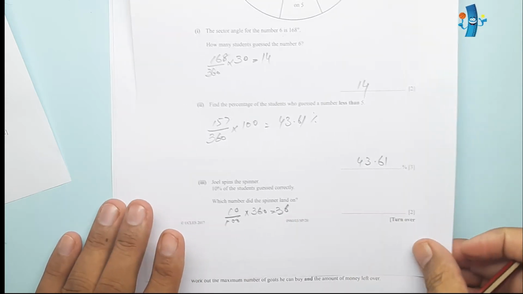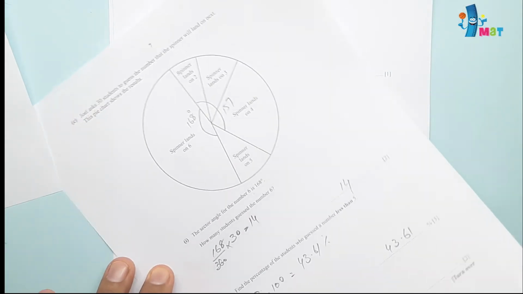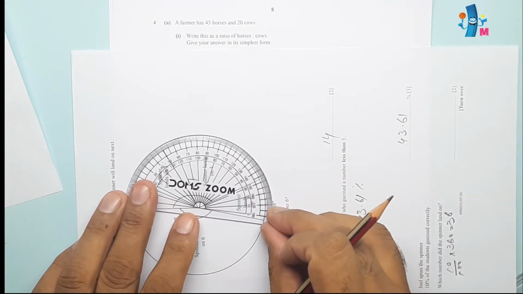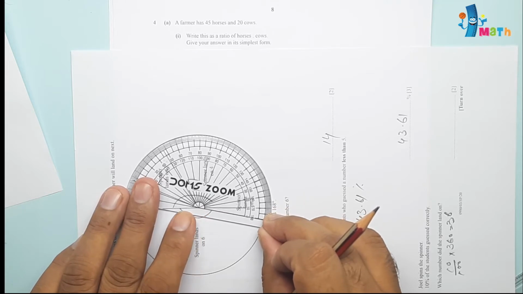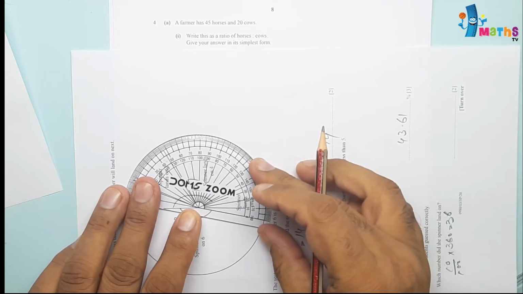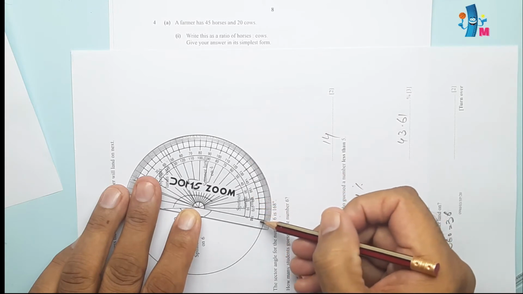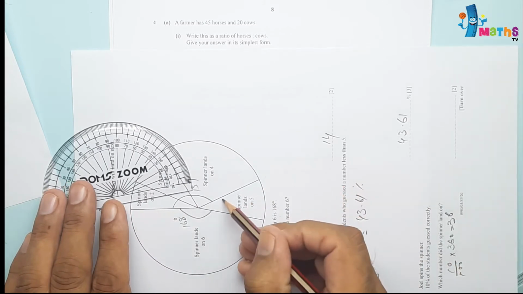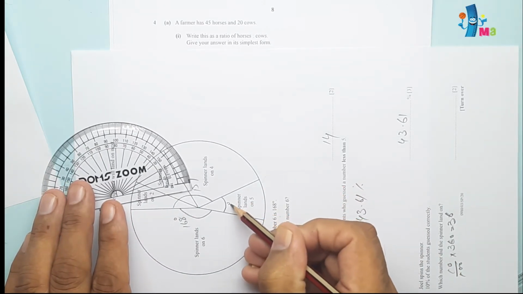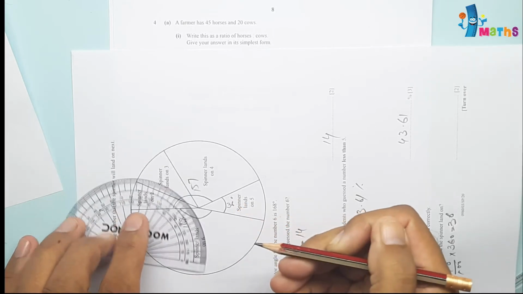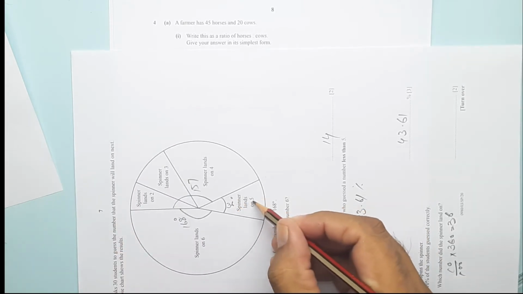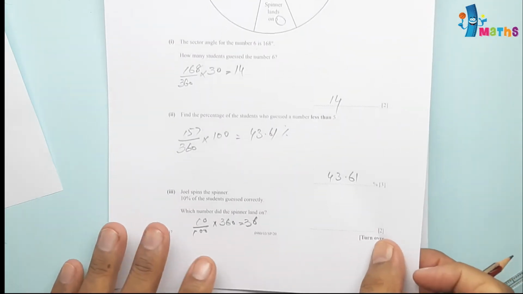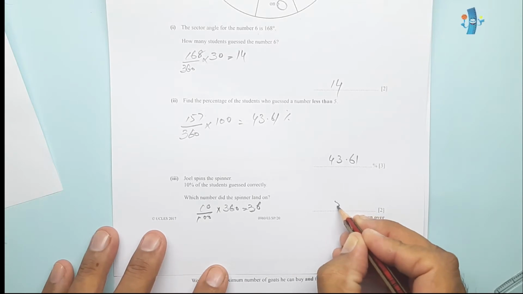Now we'll have to check from this given pie chart which angle is 36. If you check from this 0 line, if we adjust over here, you can see from here this line is 36. So this portion is basically 36 degrees. Now this is for number 5, landing on number 5. So our answer will be 5 over here.